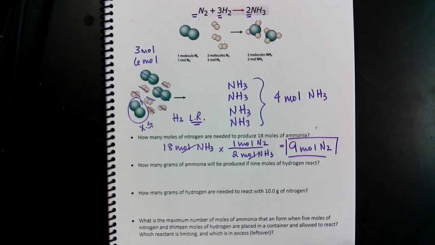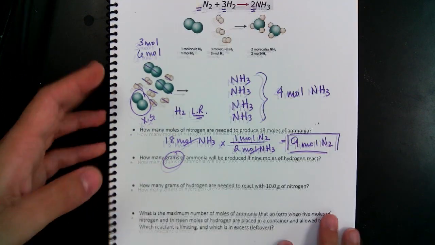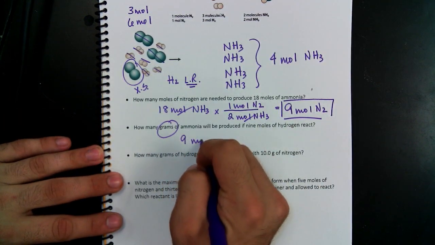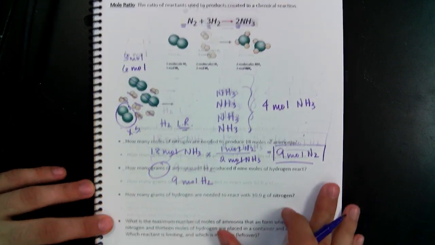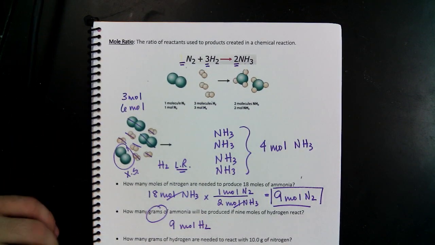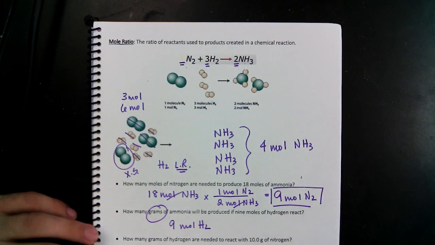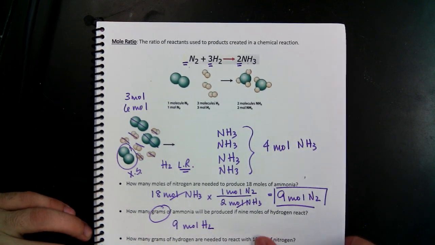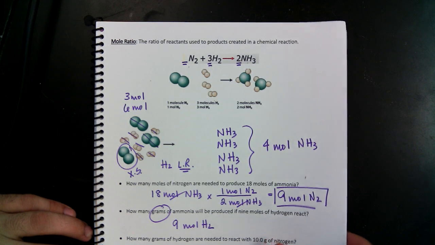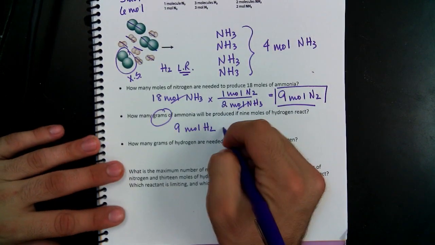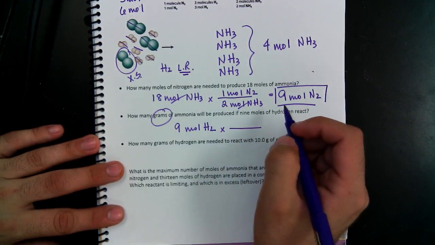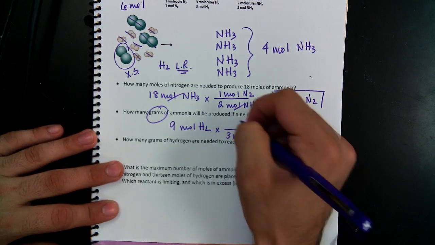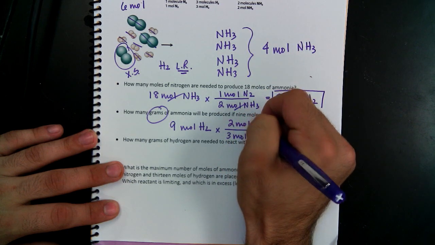How many grams, that should throw up the red flag, of ammonia will be produced if 9 moles of hydrogen react? We're starting with 9 moles of H2, but there's nothing in this mole ratio that can get me from moles to grams right away. So the only thing we can do first is go from moles of hydrogen to moles of ammonia. What's the mole ratio? 3 moles of hydrogen react for every 2 moles of ammonia that form.